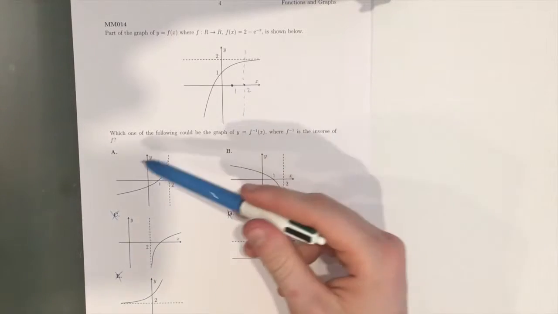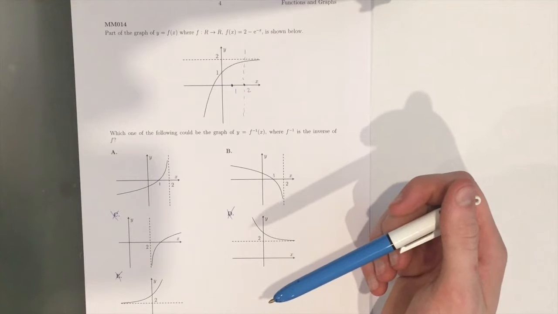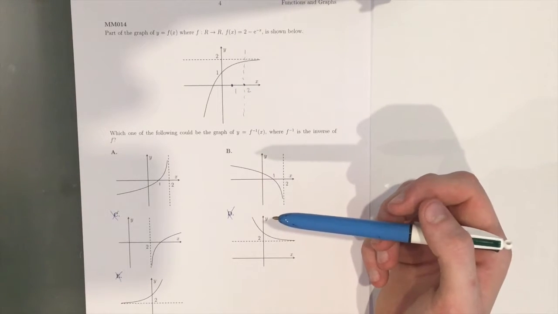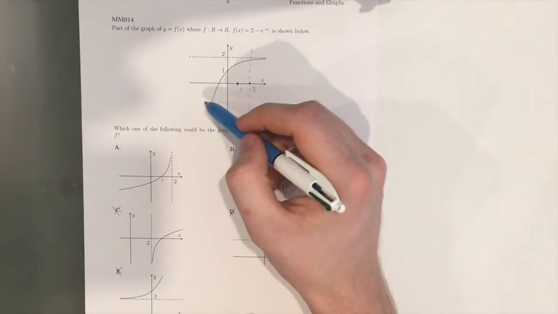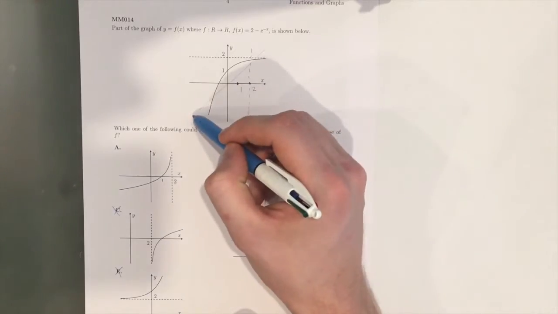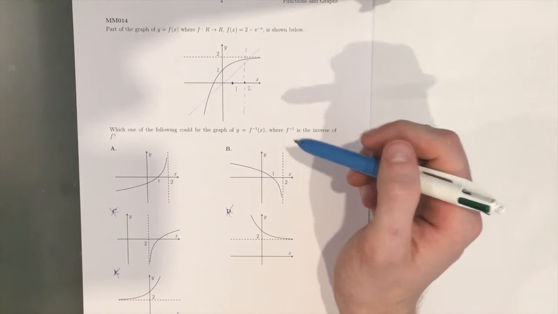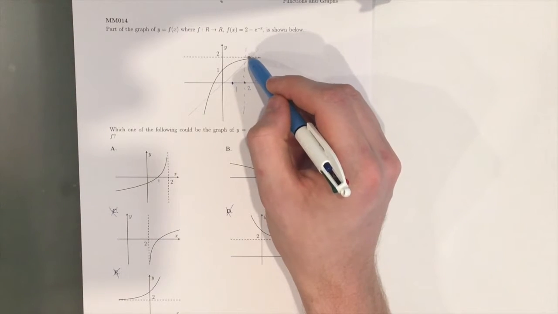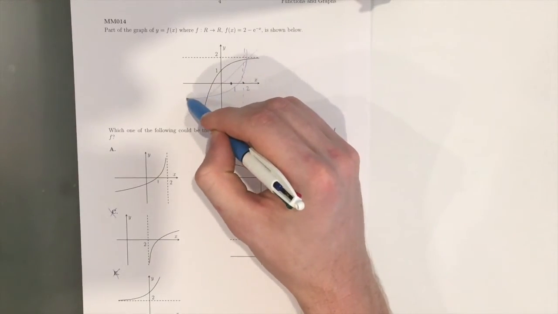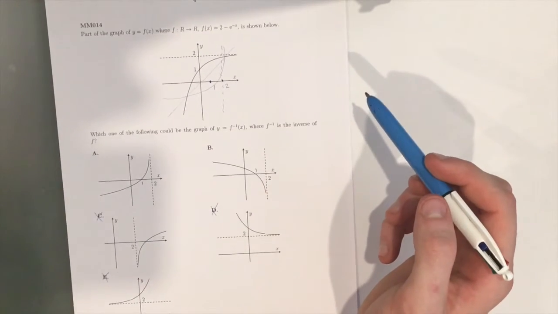So we immediately know that it has to be A or B, and now we just need to figure out which one. So I like to think of the inverse as the original function being reflected over the y equals x axis. So if you're unsure, I like to draw the y equals x axis, which is just a diagonal line through the middle, and if you can imagine flipping it over that axis. So it sort of needs to look the same on both sides, if that makes sense. So if you were to draw it, it would sort of look like that and intersect at that point, because you're basically flipping it over that side.